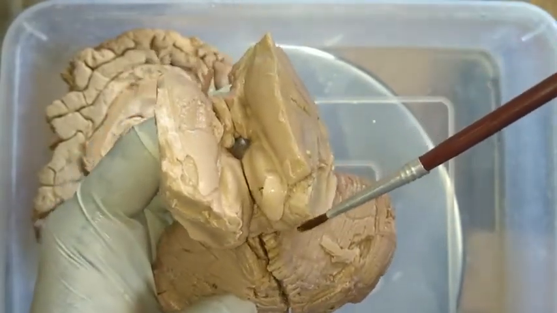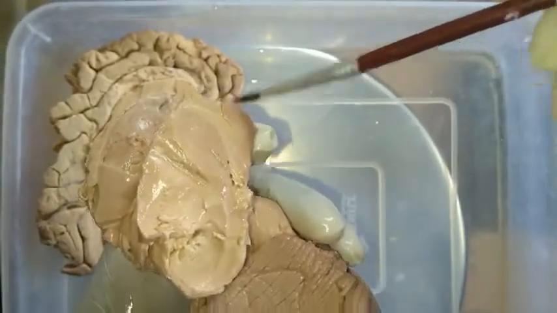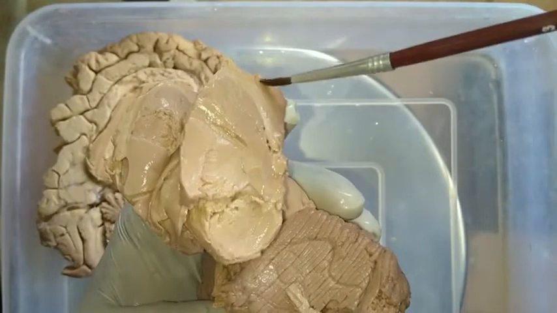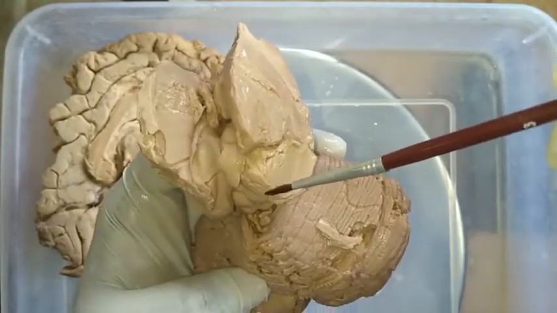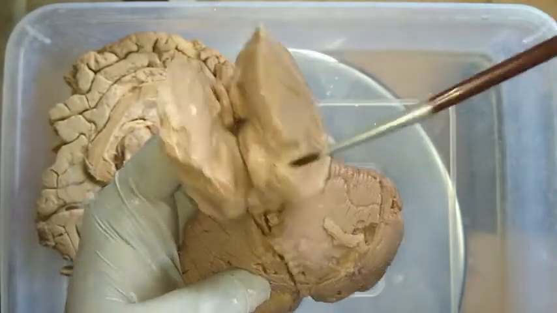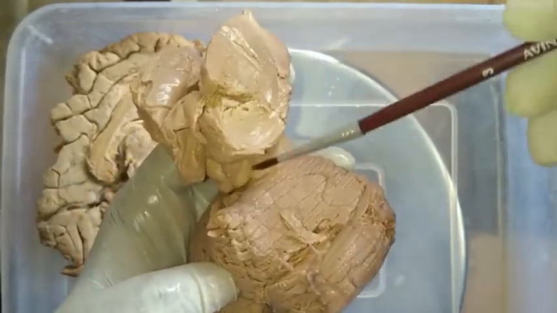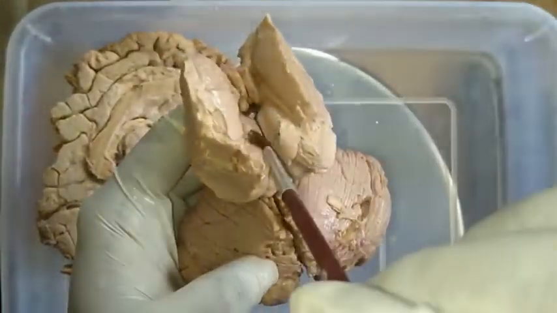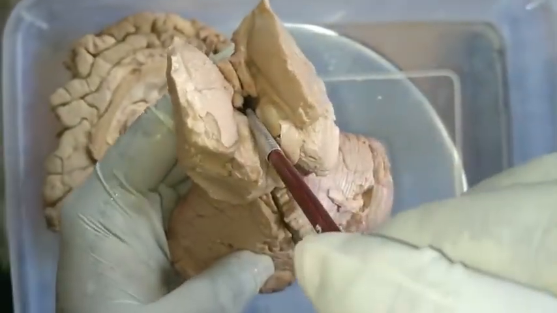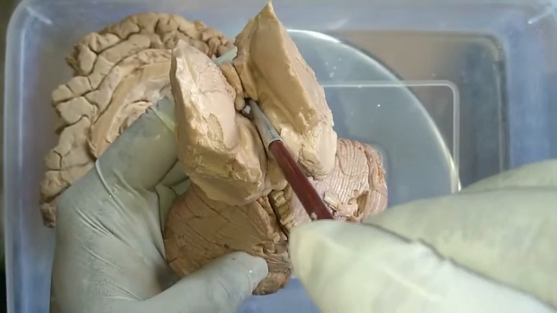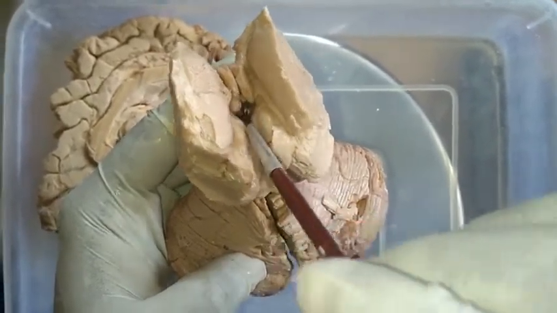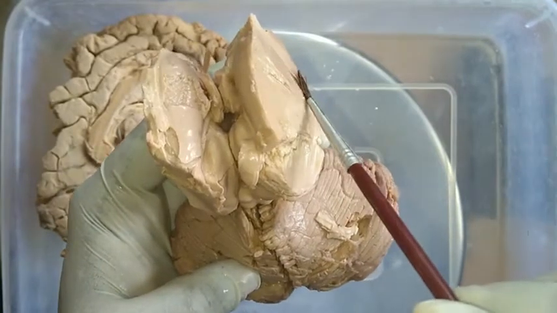This thalamus has an anterior pole and a posterior pole, and it has four surfaces: the superior surface, the inferior surface, the medial surface, which is related to the third ventricle and forms the lateral wall of the third ventricle, and the lateral surface.